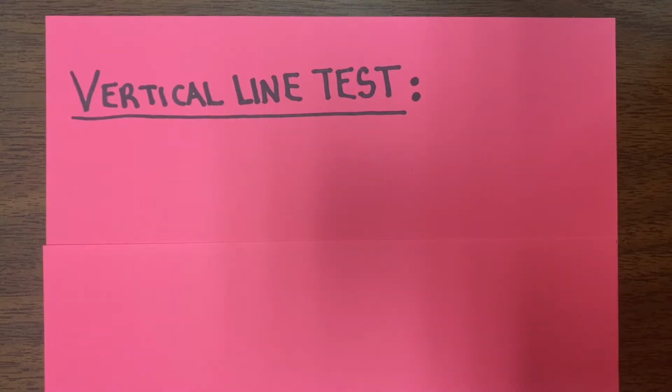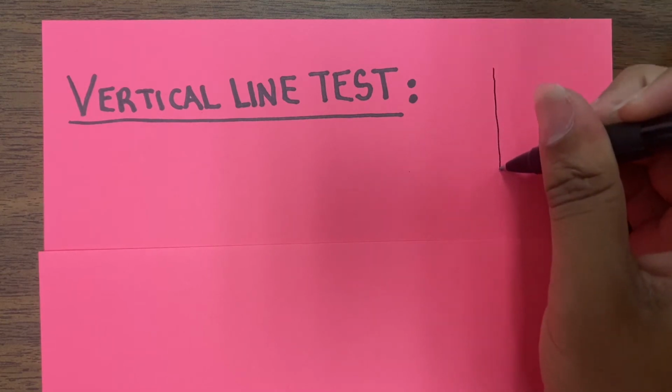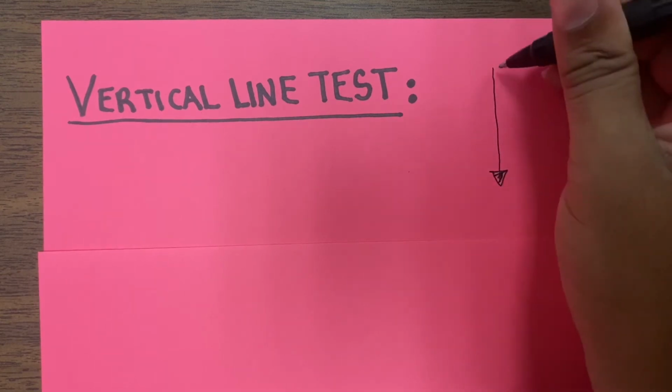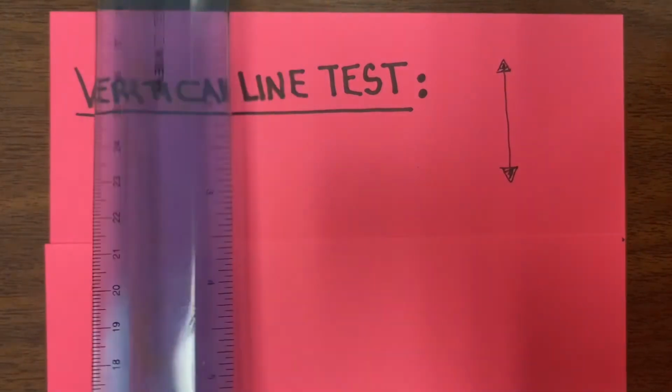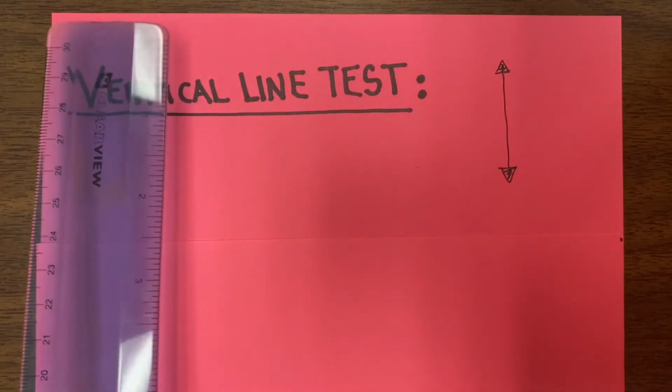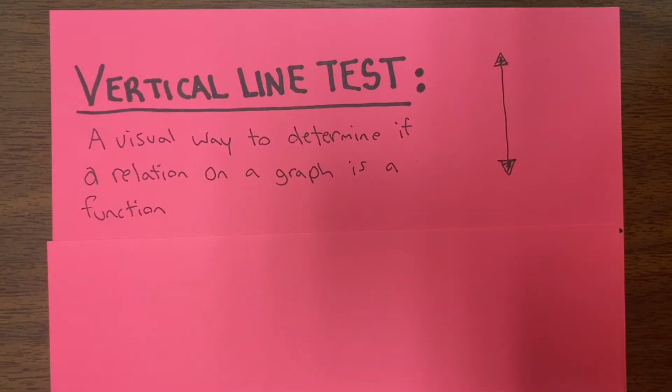The next way to tell is if we have a graph. We're going to use this thing called a vertical line test. Remember, vertical lines go straight up and down. So for this, we're going to need a straight edge, such as a ruler. I'll be using a ruler. So the vertical line test is a visual way to determine if a relation on a graph is a function. So we can look at a graph, do the vertical line test, and see if it's a function or not.